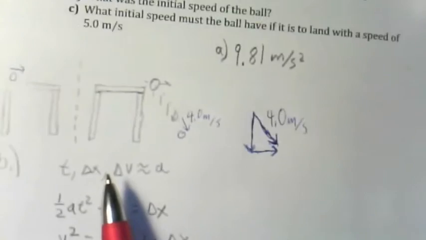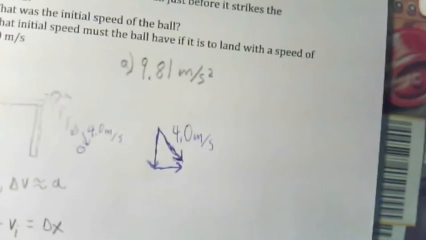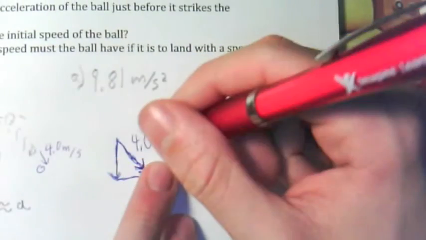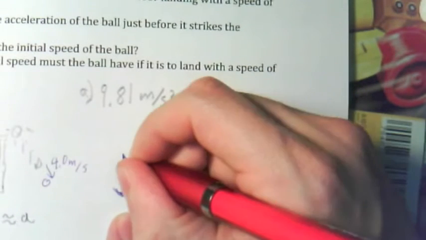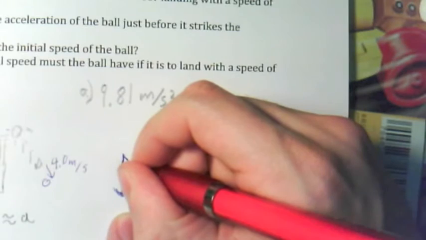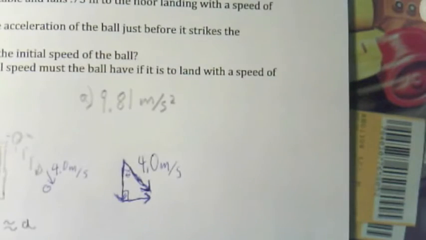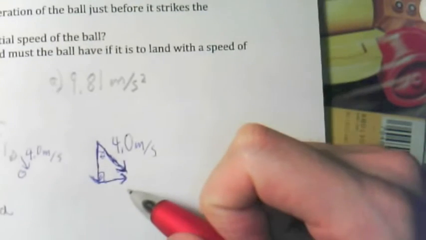So just always make sure that you have your vector addition lining up with your picture. So we have 4.0 meters per second, and if you'll notice, this is the hypotenuse of the triangle. So we know there's going to be a right angle here. We do not know what this angle is here. So, mystery angle at the top. But we do know that this is a right triangle at the very least.